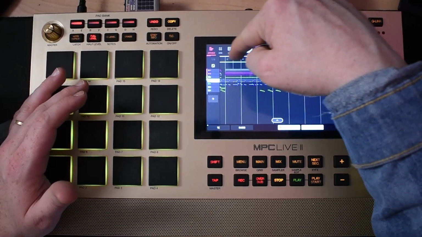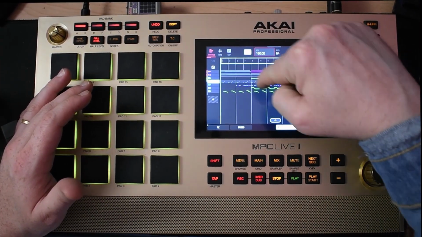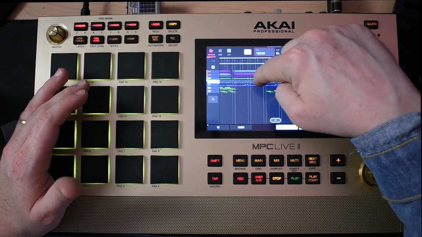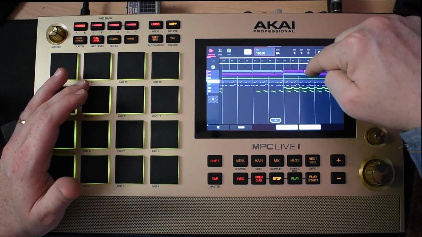So at this point in the video, my camera decided to die on me. So I'm going to show you what the camera didn't pick up, and I'll explain what I did. Let's get into it. With this bar, it's basically intro, hook, verse, and then hook.